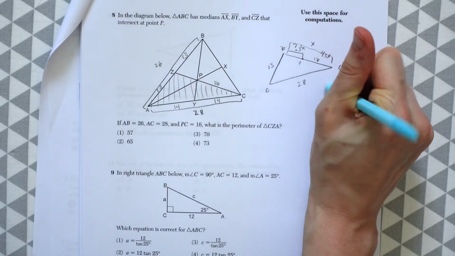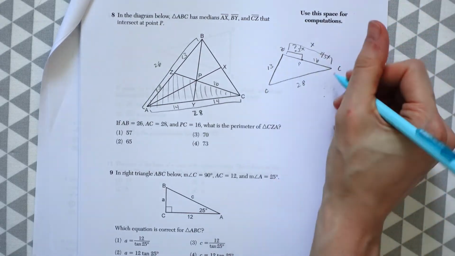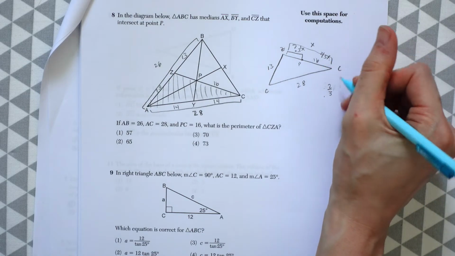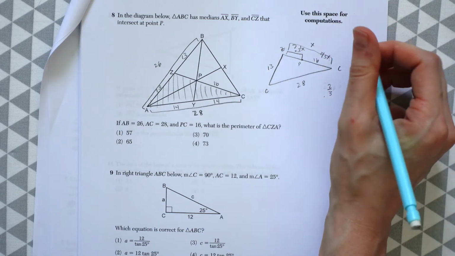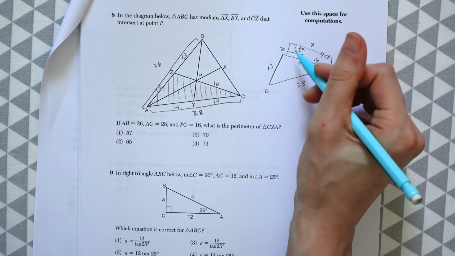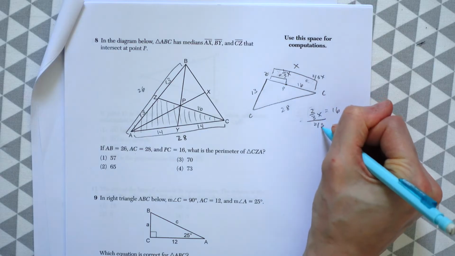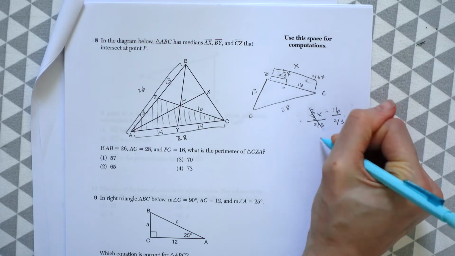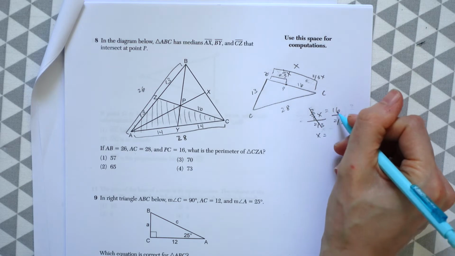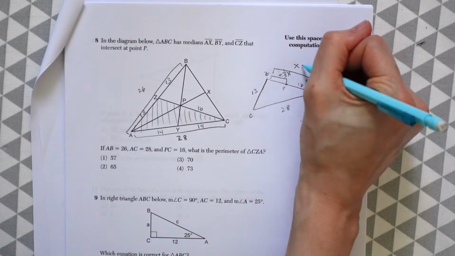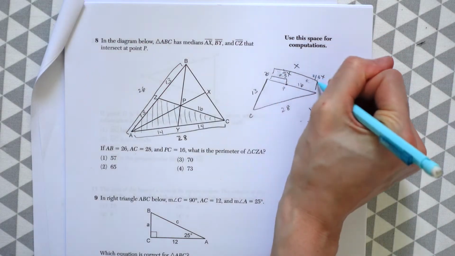So based on this theorem, we know that 2/3 of x is going to give us 16. So we don't know what the whole is, but we know that 2/3 of whatever the whole length is going to give us 16. We'll divide 2/3 on both sides, and we'll get x is equal to 24. So before you circle the answer, notice it's not even a choice in here, which is good. Remember that this value 24 is the whole length of this thing.